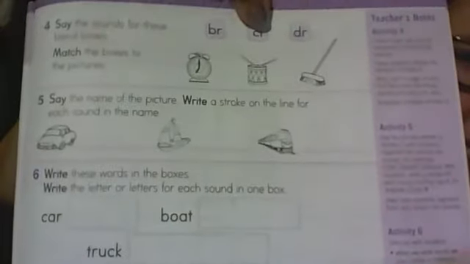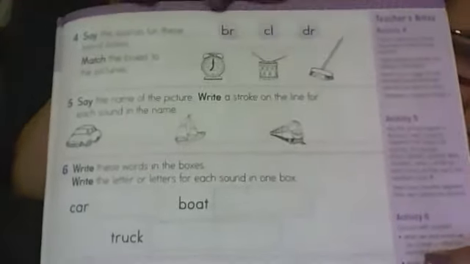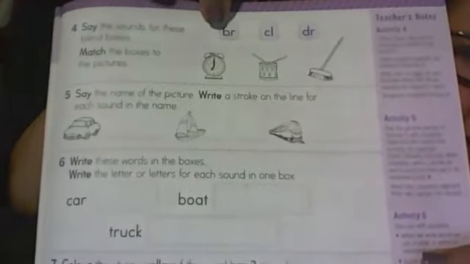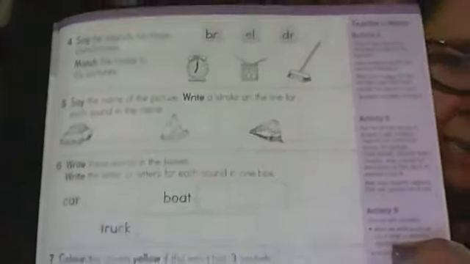No. Cl, is it a clock? Yes, it is. So you'll draw a line from the cl to the clock. Now see if you can match up the others. We have a drum and a broom. Which one is a burr, and which one is a der? See if you can match those up.